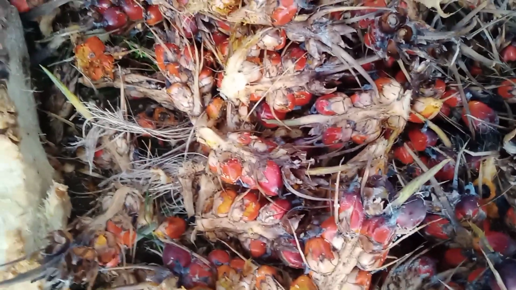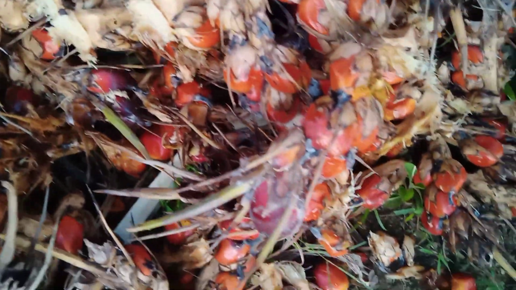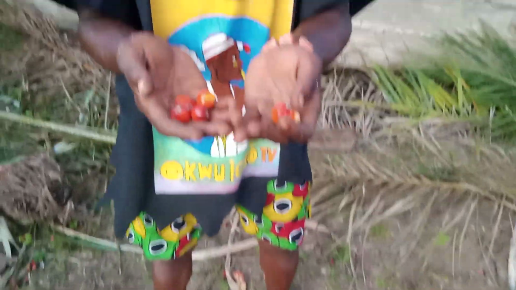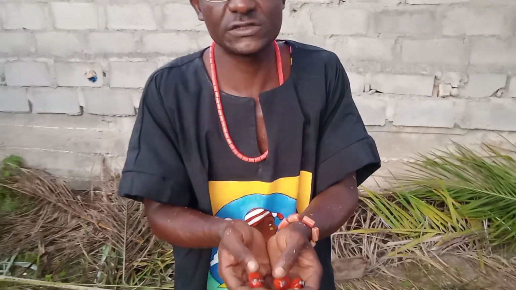So those in the pharmacy, those that produce some kind of drugs, once in a while they use this to make drugs, both local drugs and conventional drugs as well.